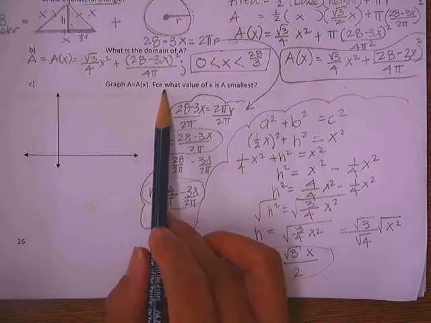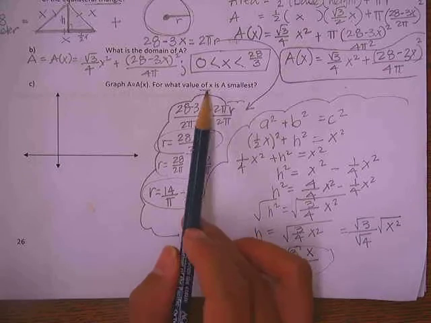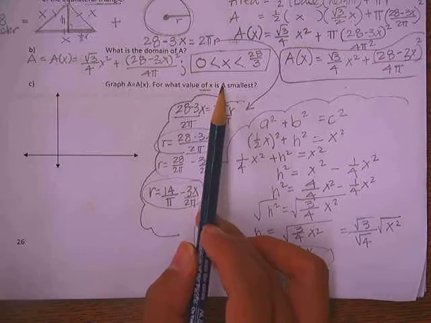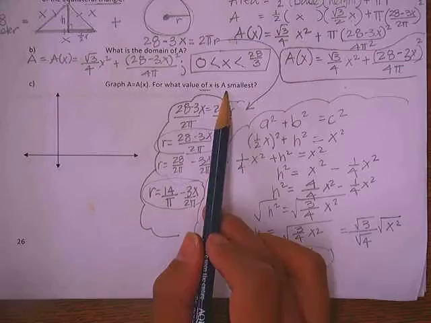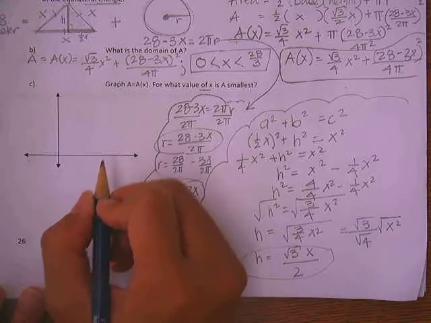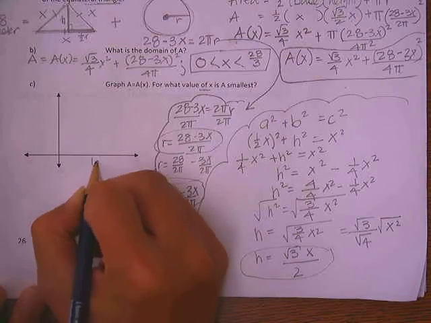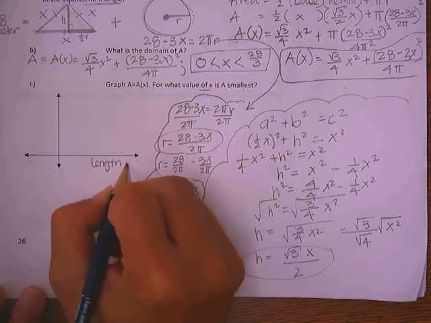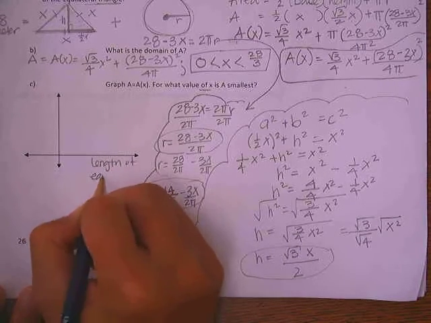Okay, and then it says for what value of x? That means I'm looking for x when the area, meaning the combined area, is the smallest. So here's a little sketch for us. We're going to have to label the x-axis. The x-axis in here is the length of the equilateral triangle side.